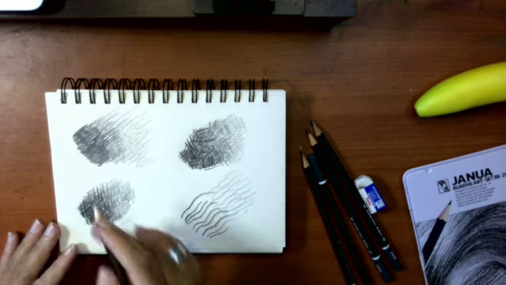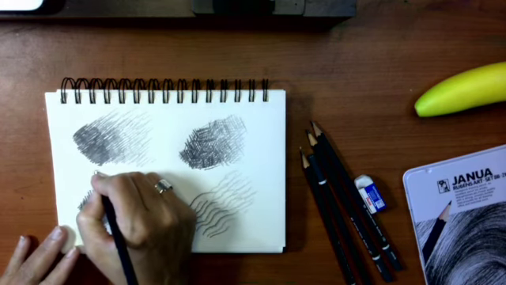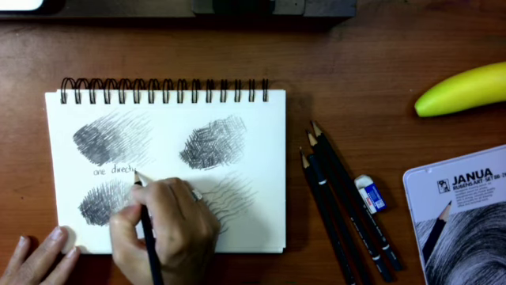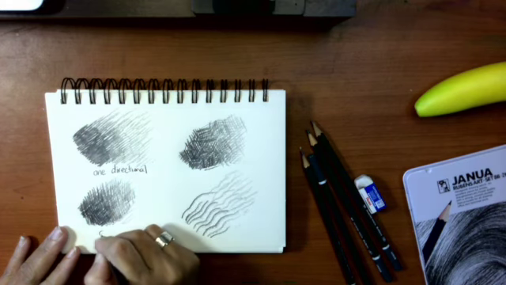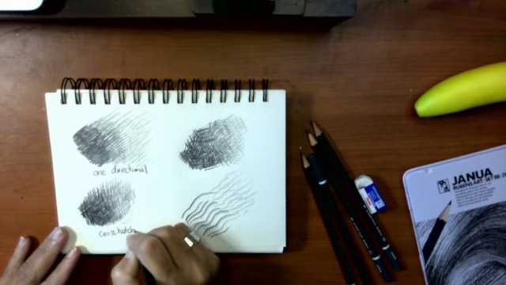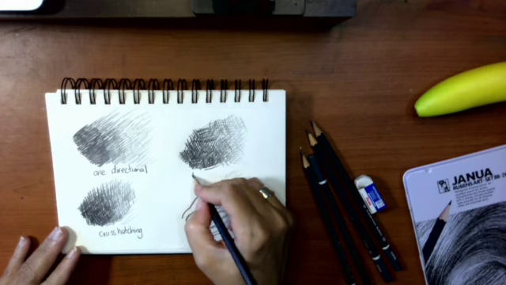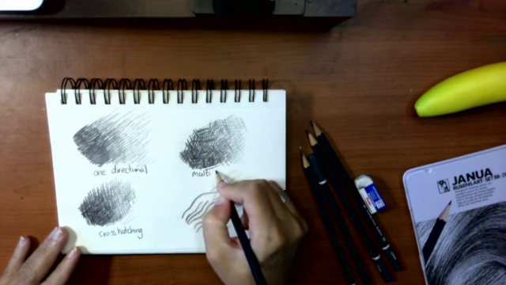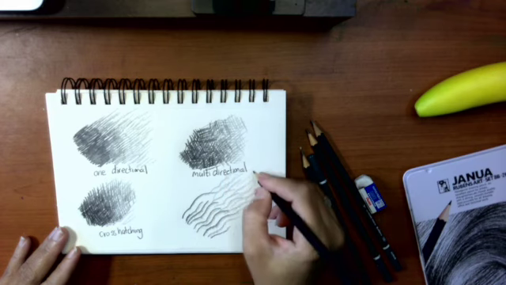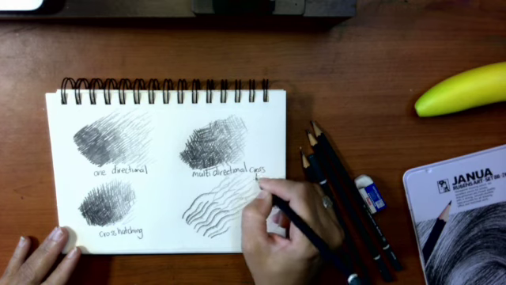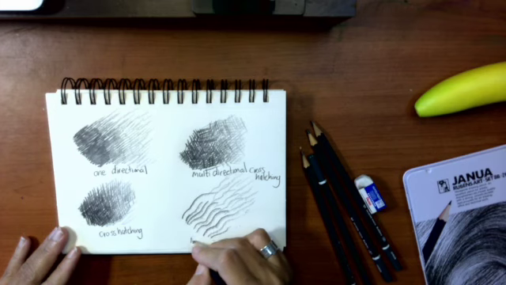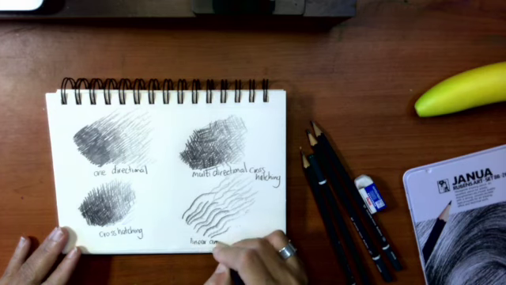And you can label this, I'm going to write it here: one directional, cross hatching or etching, sometimes you'll hear that, cross hatching, multi-directional cross hatching. And this one is linear and planar.